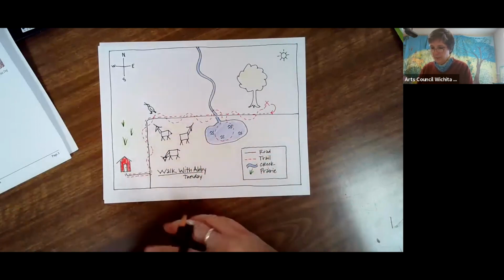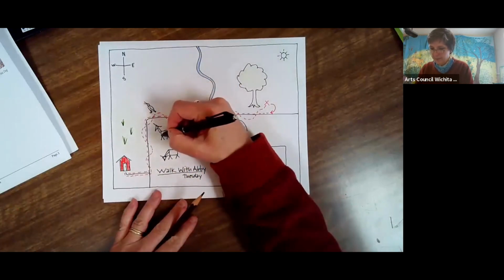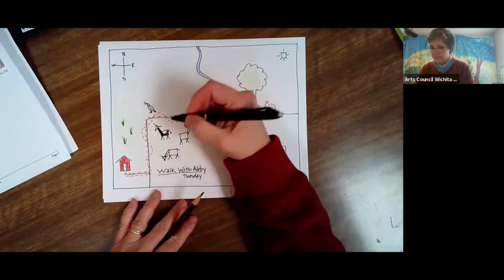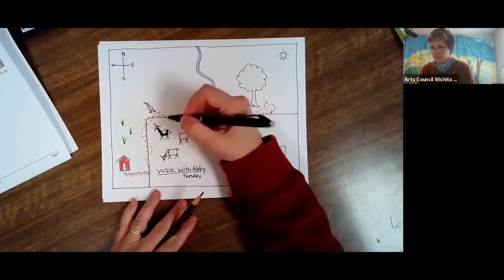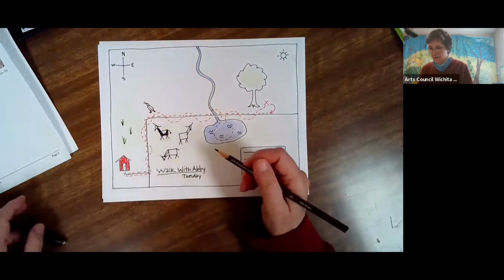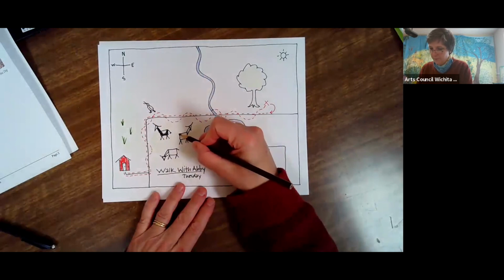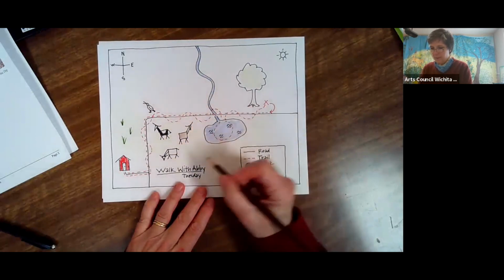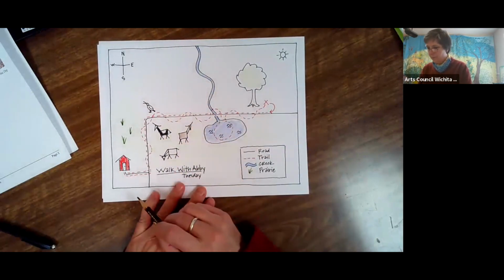So I'm going to do a black cow, and I'm going to leave a spot on her. Maybe a white face. She's going to be a white faced cow. And then we have brown cows. And then that's the white cow.